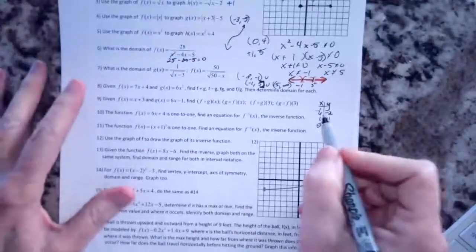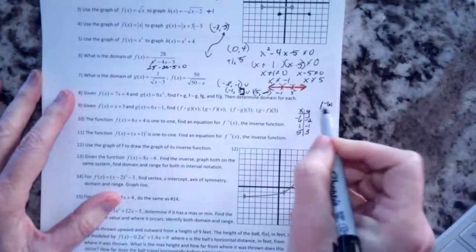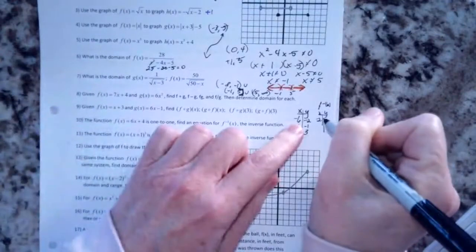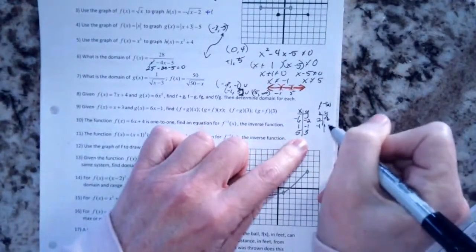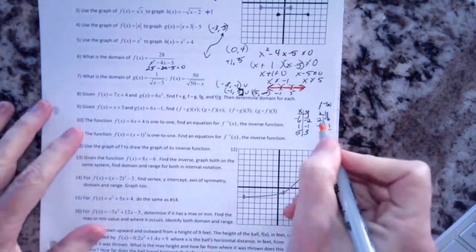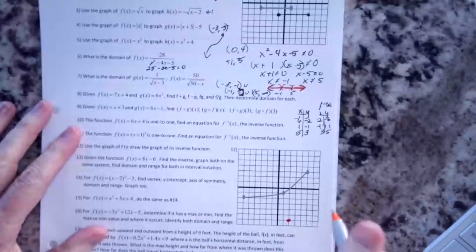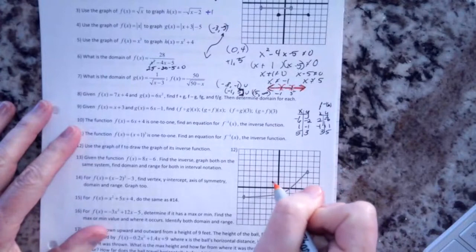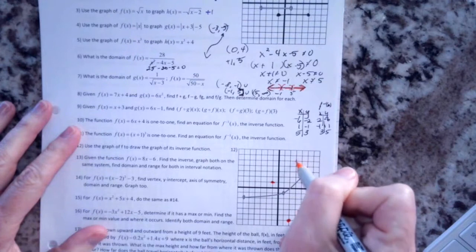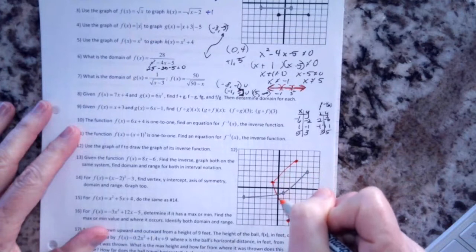The inverse is literally swap these out. So the inverse here, f inverse of x, is just swap them out: negative 2, negative 6; negative 1, 1; and 3, 5. So let me plot that in orange. 2, negative 6 brings me down to here. Negative 1, 1 is right there. And 3, 5 is right there. And I need to connect the dots.